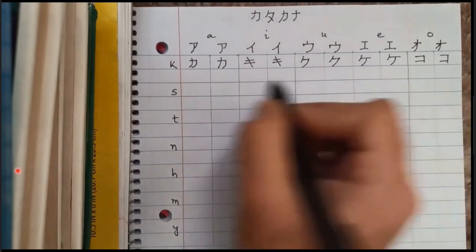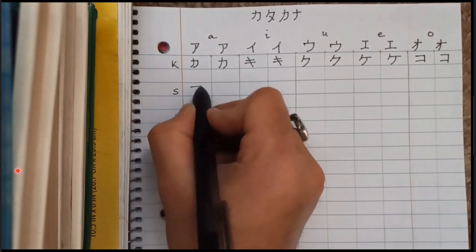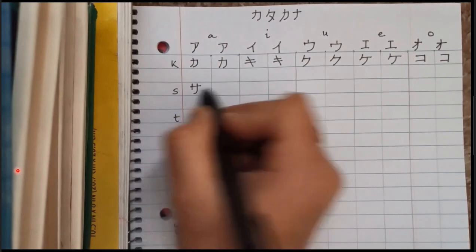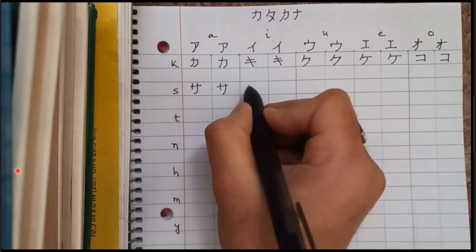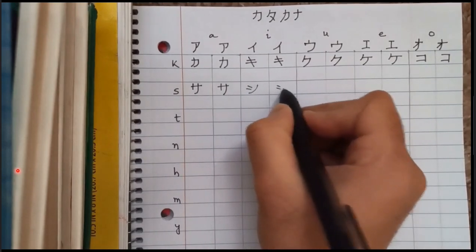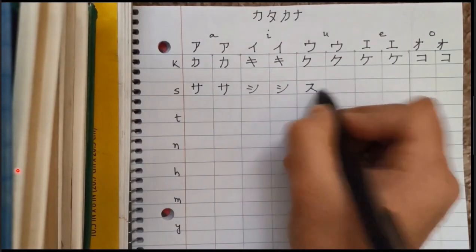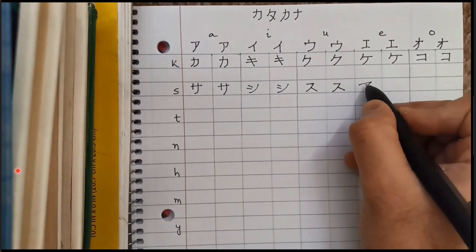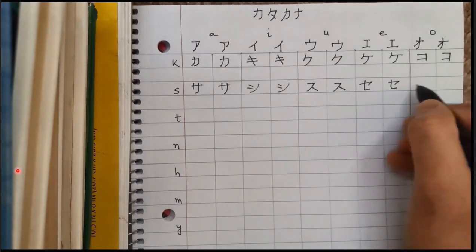The more you practice, the more beautiful these letters will look. For the beginners, it's okay. With time, you will master the writing and then the alphabets will look better. This is the second line, sa, shi, and now I am at su, se, so.